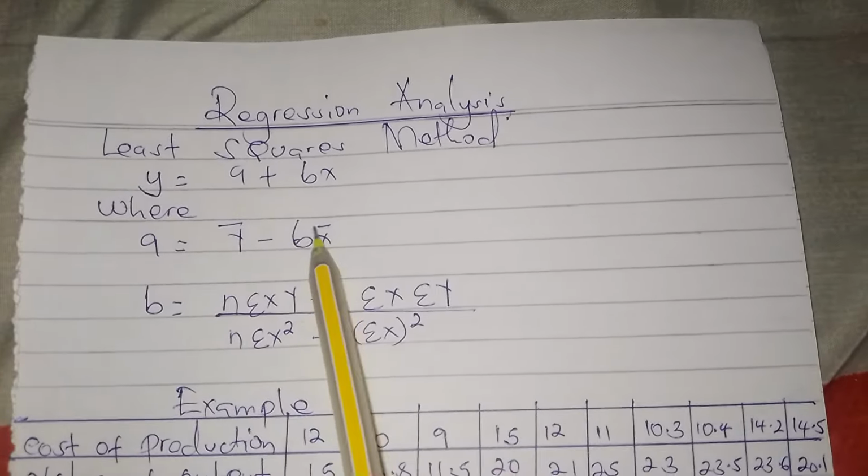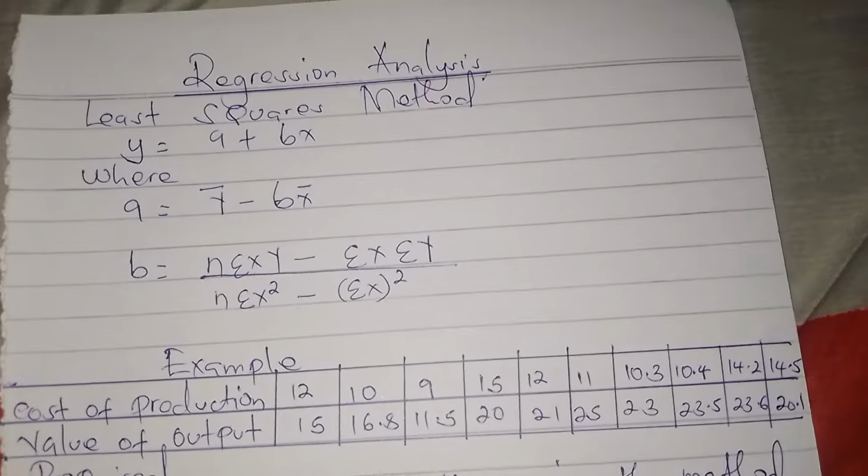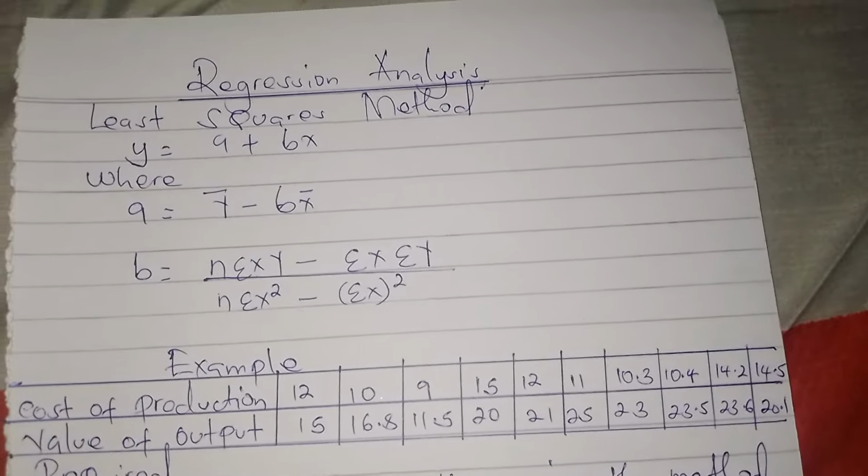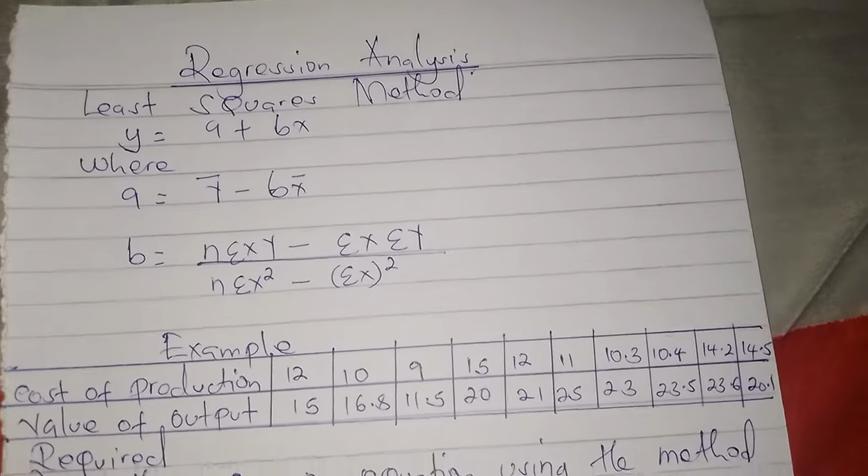And that is the formula for determining the relationship between variables using the regression method, or the least squares method. So let's have an example on regression.